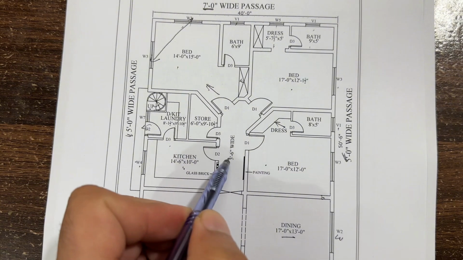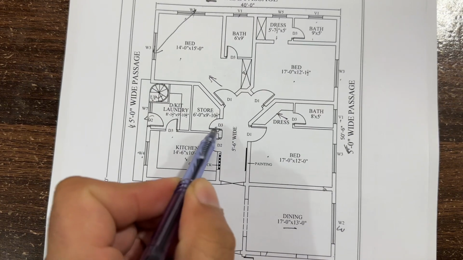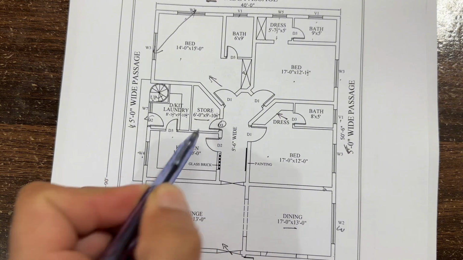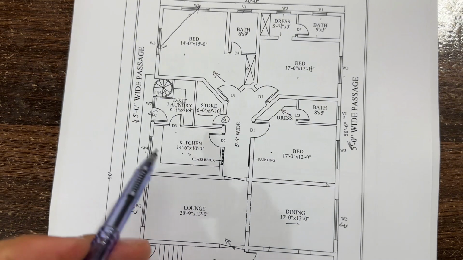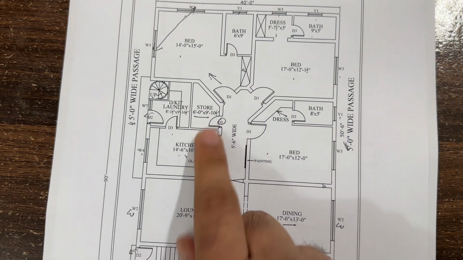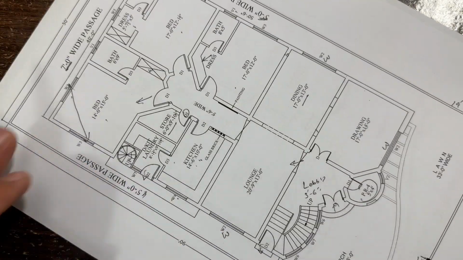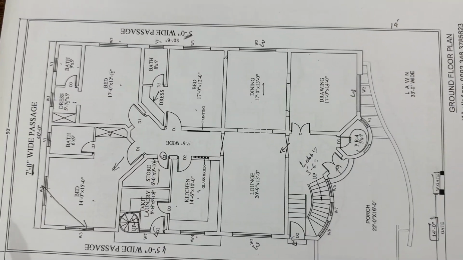Next, if you see in this lobby, guys, you can see where we have the door 3 specially for this door near with this kitchen. If you have any extra things, you can put it here. Size is 6 feet by 9 feet and 10 inches. So, guys, this is a ground floor. You can make a screenshot from this if you need, if you love this.